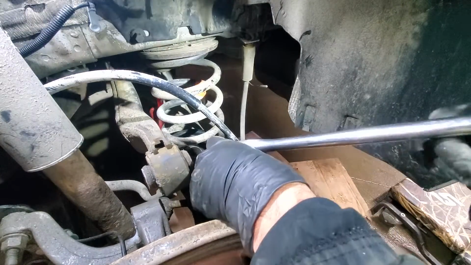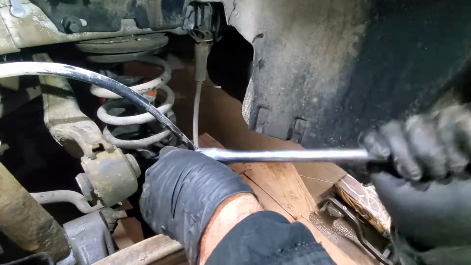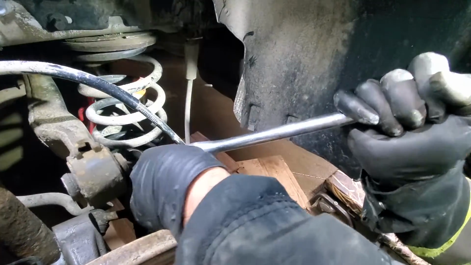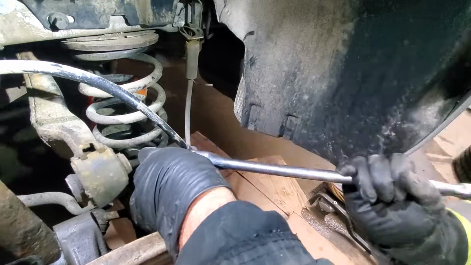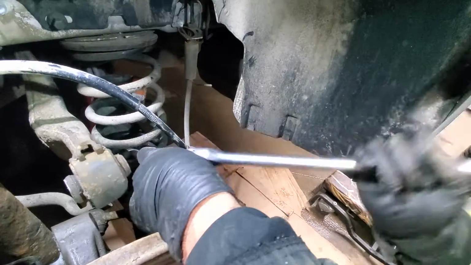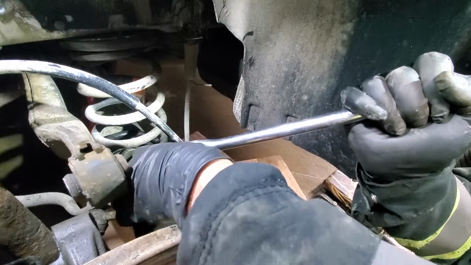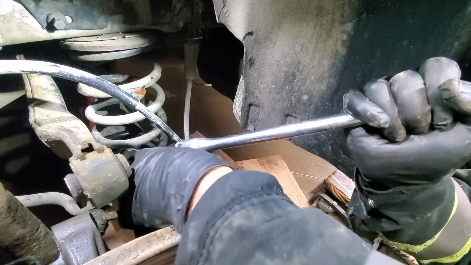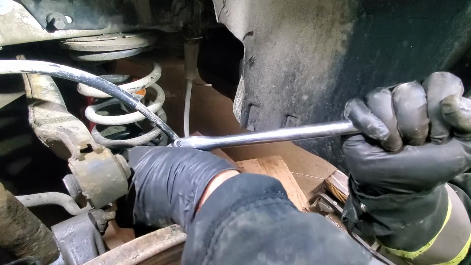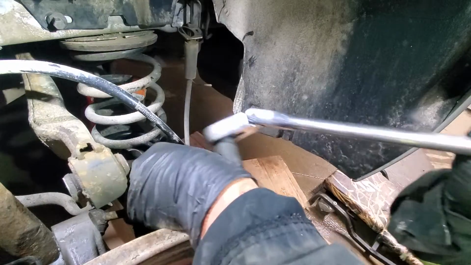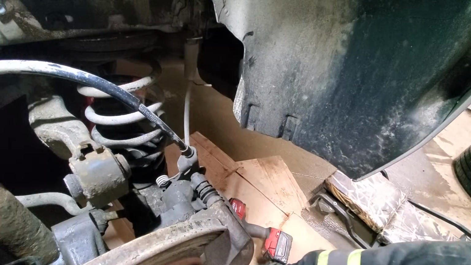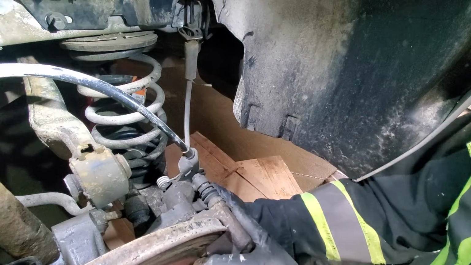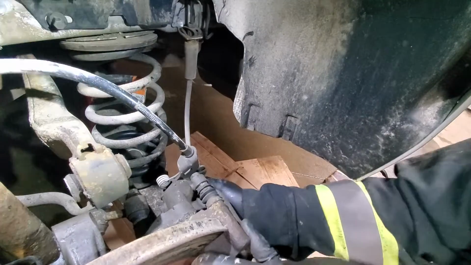Okay, so also be prepared to have a piece of wire or a bungee cord, so when you pull the caliper together with the bracket off, you have a place to hang it.